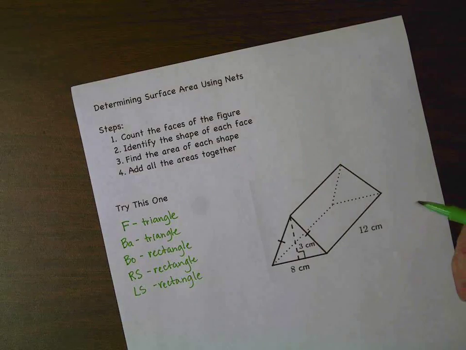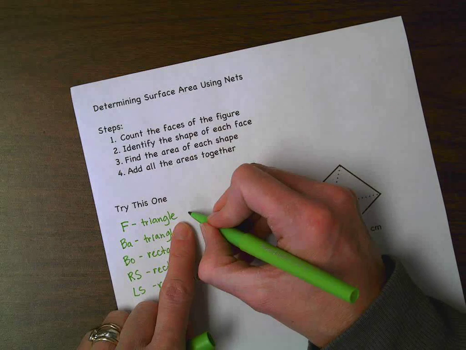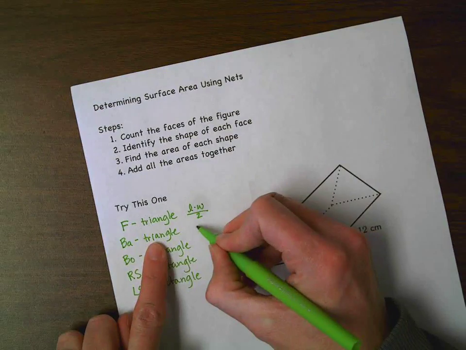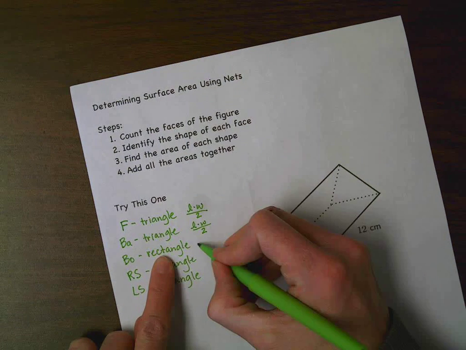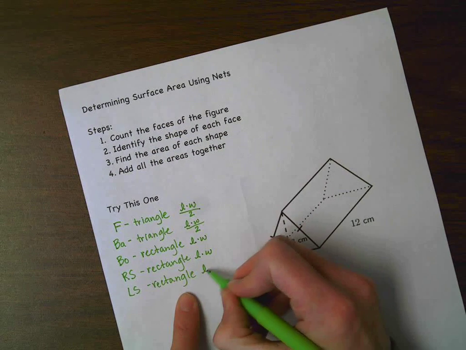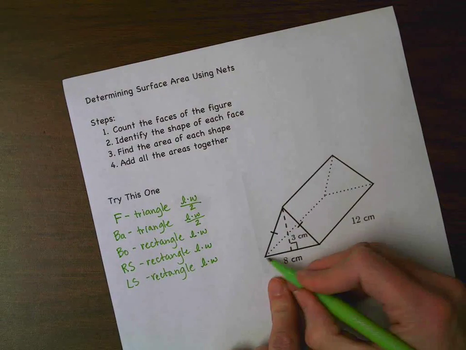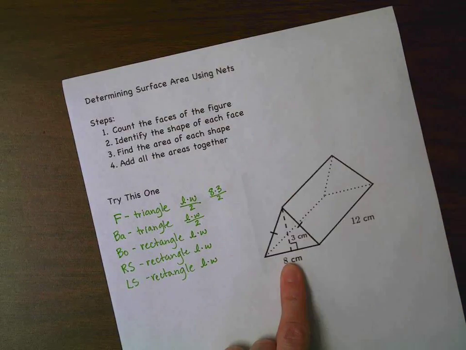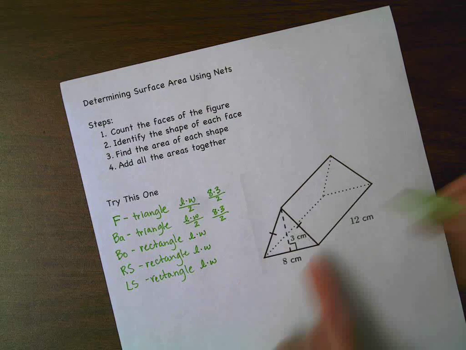Now you're supposed to find the area of each face. When we're finding the area of a triangle, we take the length times the width, and then we divide it by 2. We do that again for the back. For the rectangle, you take the length times the width. That's not so bad. Let's look at the triangle first. It says it's 8 here and 3 here. So I'm going to take 8 times 3, and then I'm going to divide it by 2.